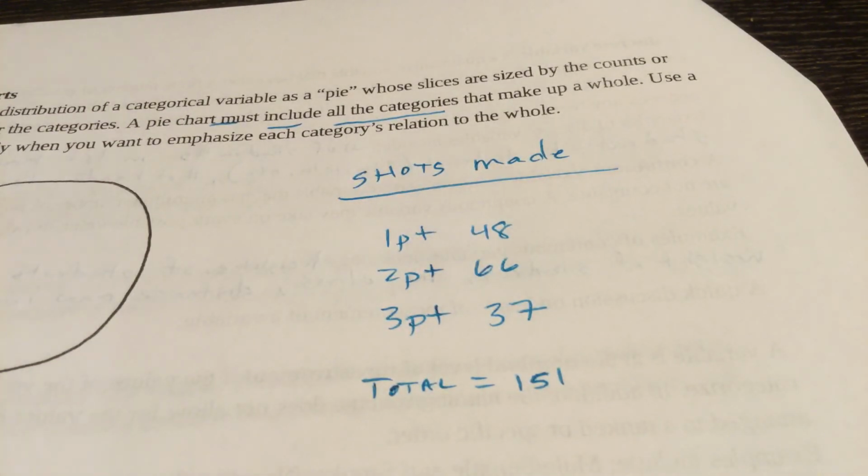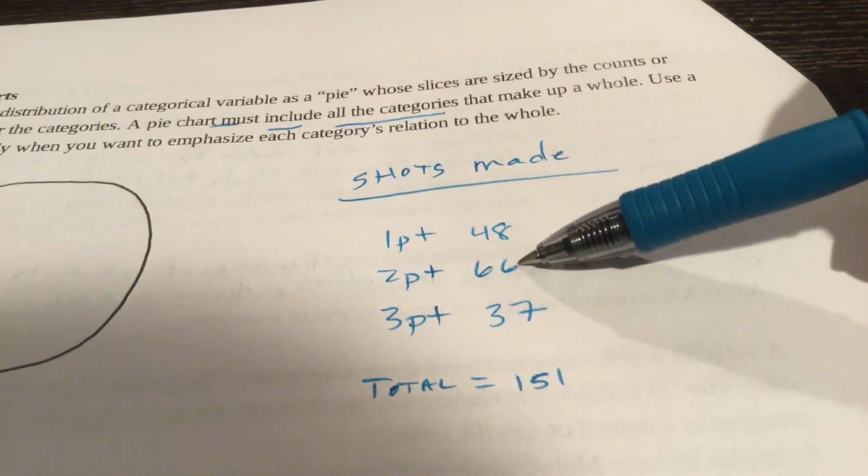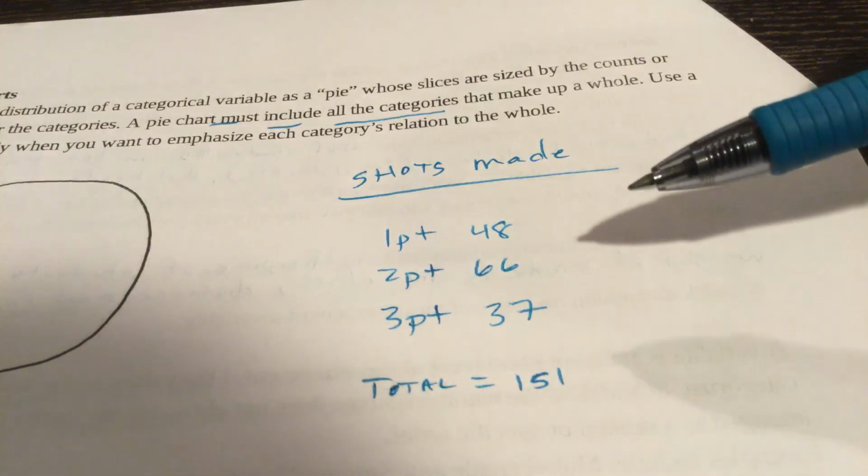So let's talk about shots made in basketball. 1 point is a free throw. 2 points is a 2-point field goal. Okay, and then a 3-pointer. So that's how many different shots a player made. That's a decent amount of points. So if you play basketball, that can be you. Notice it's important to write down what that total is. This plus this plus this should be 151.